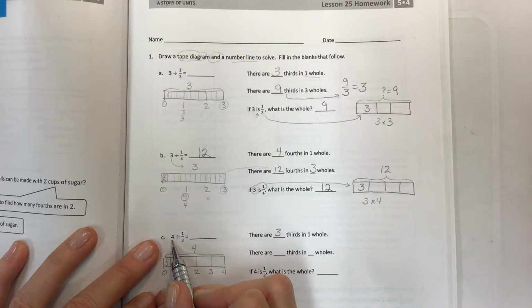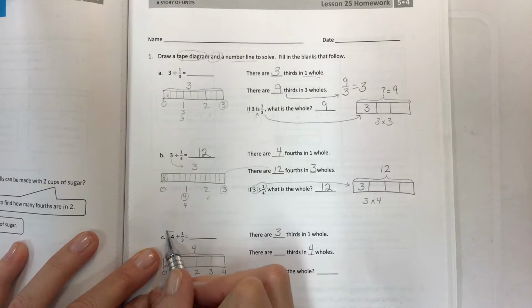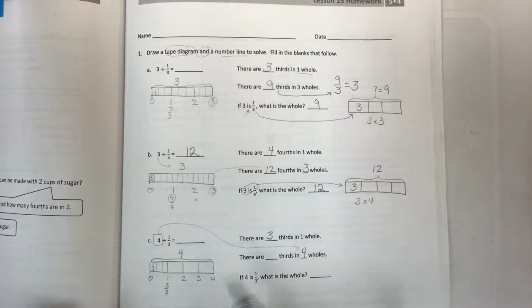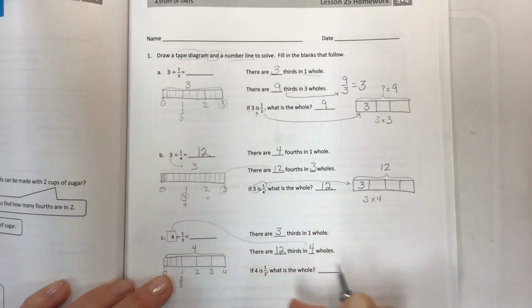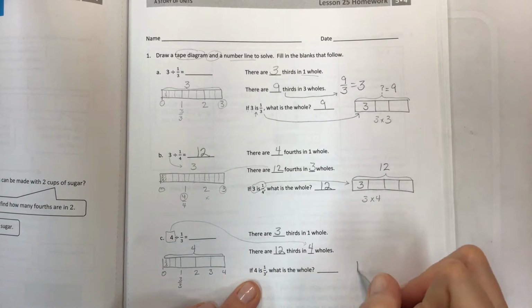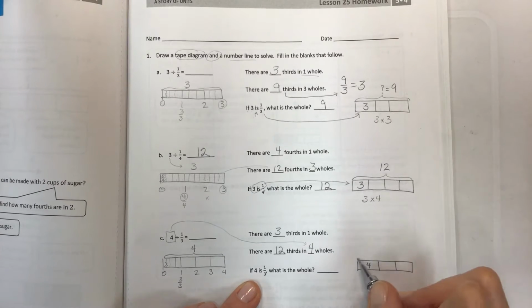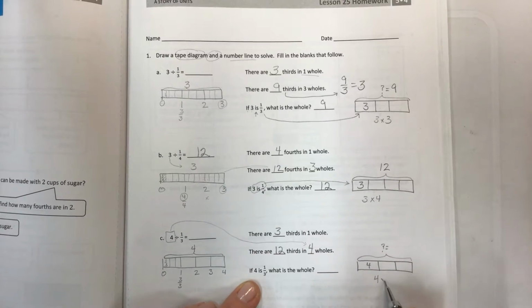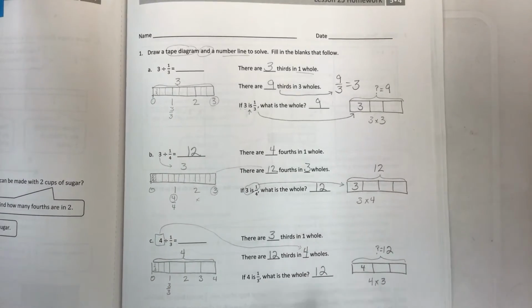Well, again, what is your whole? That is the dividend that comes first. That's what they're telling you. That's why it goes there. And so how many little pieces are there? When you add up the 3 times 4, you get 12. Now, if 4 is 1 out of 3 pieces, what is the whole on top? 4 times 3. And you get 12 again. Okay, so last one on the front.